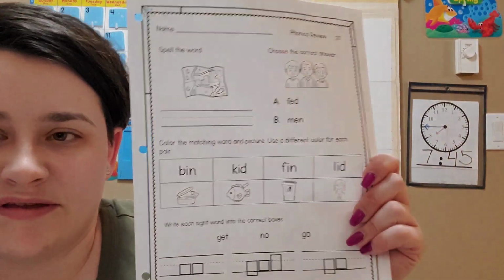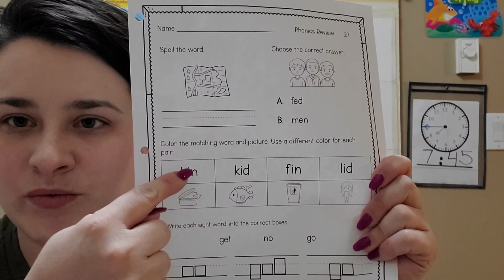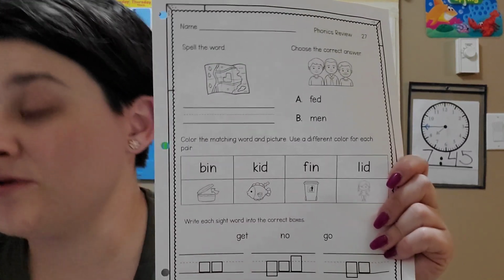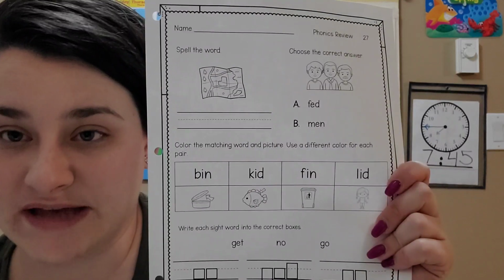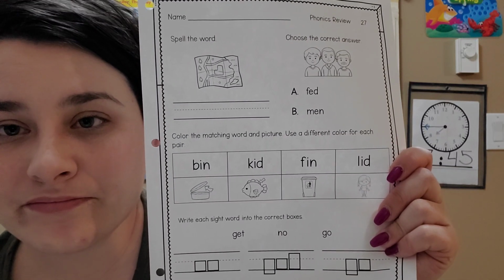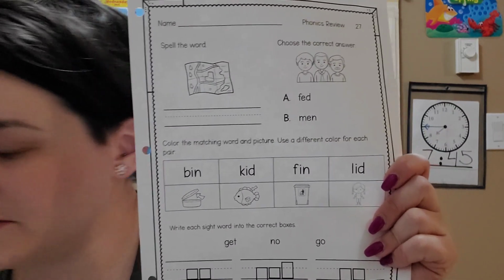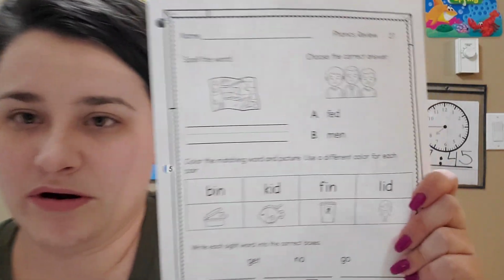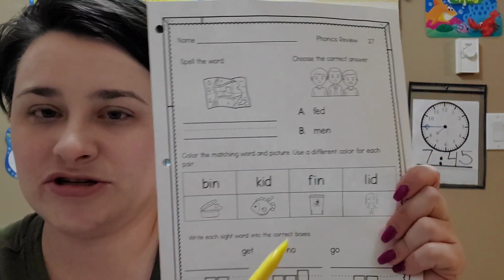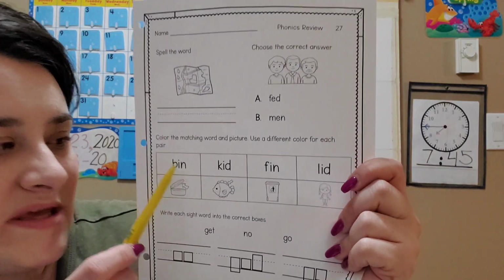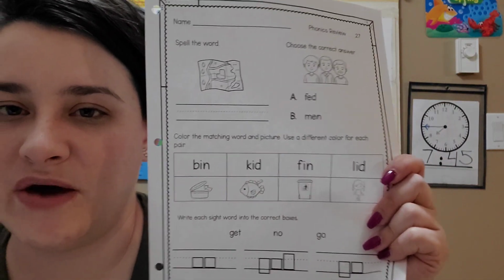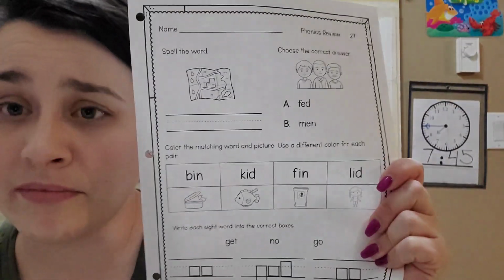Now, on the bottom, we have this matching the word to the picture. So you're going to want to get your crayons out or your highlighters. And we're going to work on coloring the word to match the picture. So let's start with this first one, B-I-N. What do you think that word is? Bin.